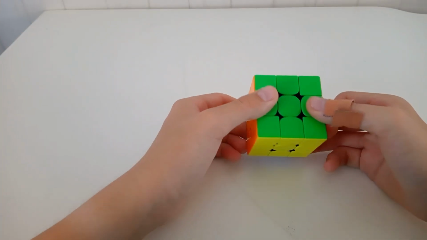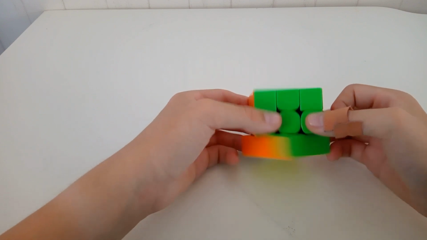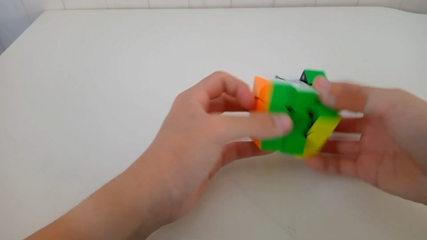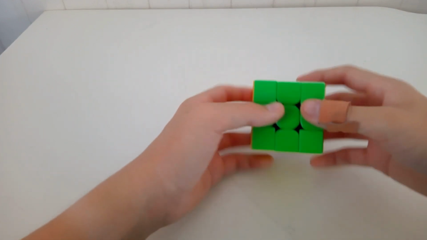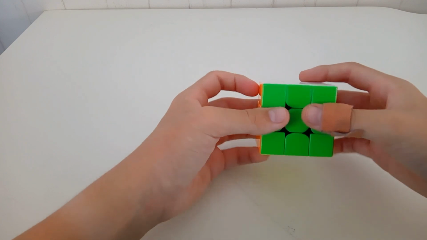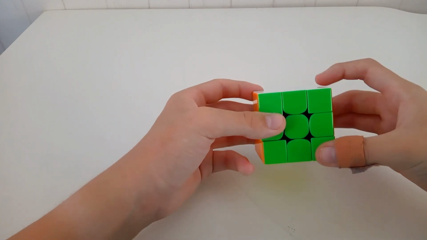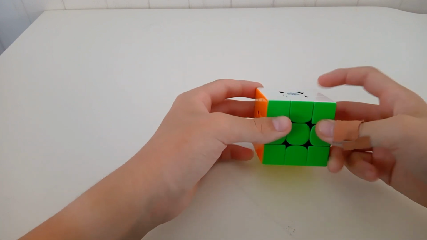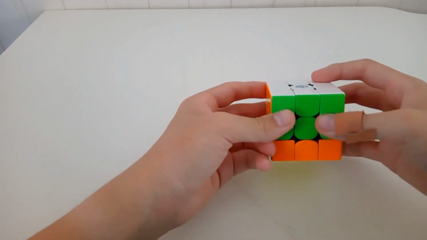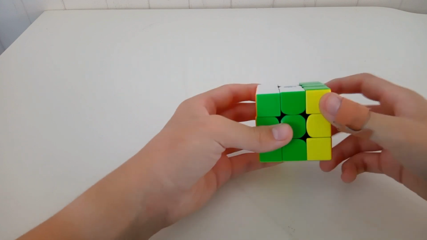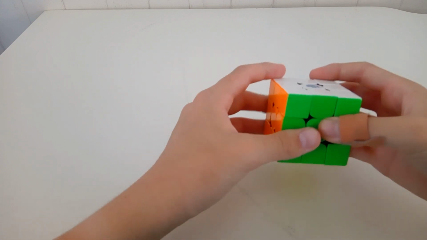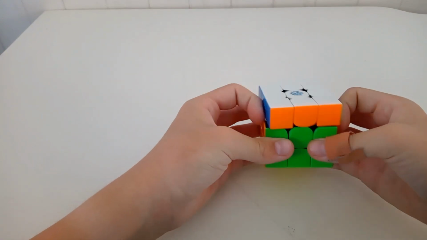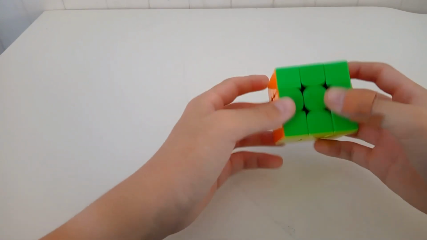The next move is a D move. Now, a D move goes to the right, whereas a U move goes to the left. It's kind of like the R and the L moves, but with up and down. So D meaning down for the bottom layer. D goes to the right, and D prime goes to the left. So D prime, R prime, L prime, U prime, and that's all I've taught you so far.